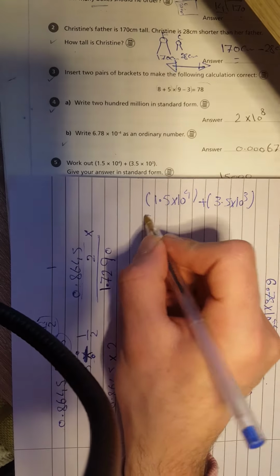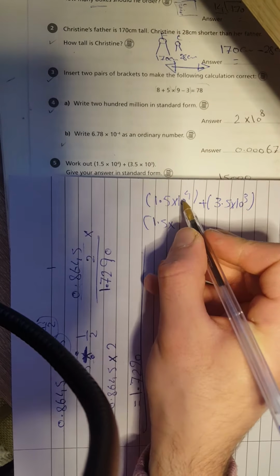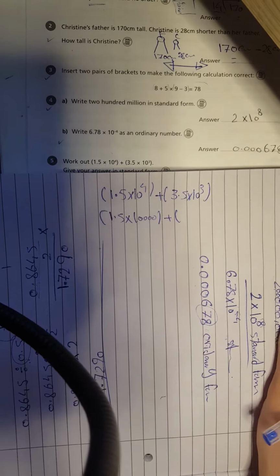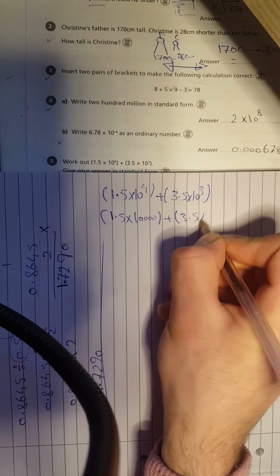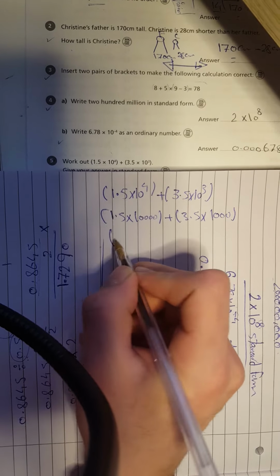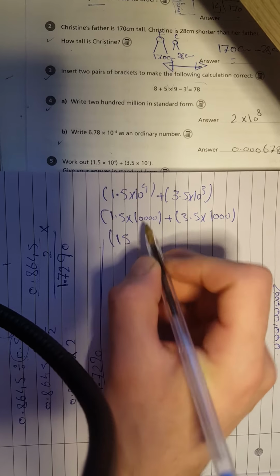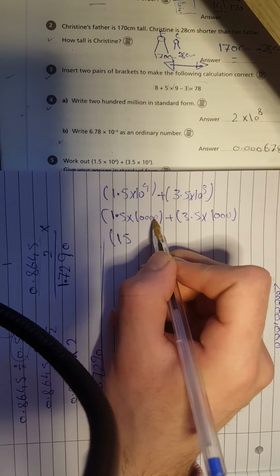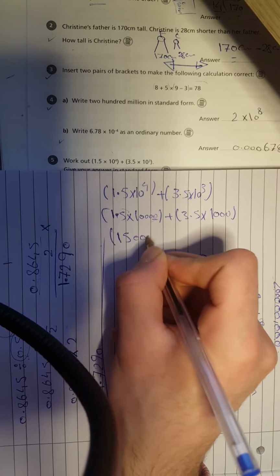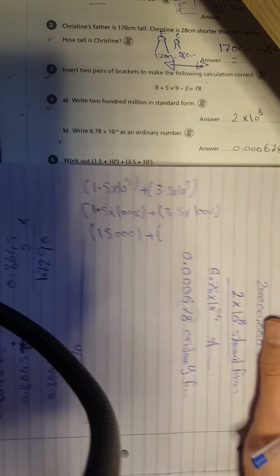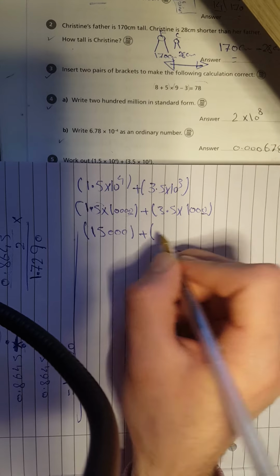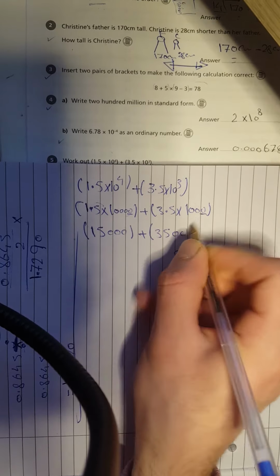As we know, 1.5 multiplied, we've got 4 zeros, 1 2 3 4, plus 3.5, the same, I've got 3 in here, so 3 zeros is 1000. In this one, 15, one of the zeros gets rid of the point, so it became 15. I've got 3 zeros left, 1 2 3, plus 3.5, one of the zeros gets rid of the point. I've got 35 in here, 2 zeros left.